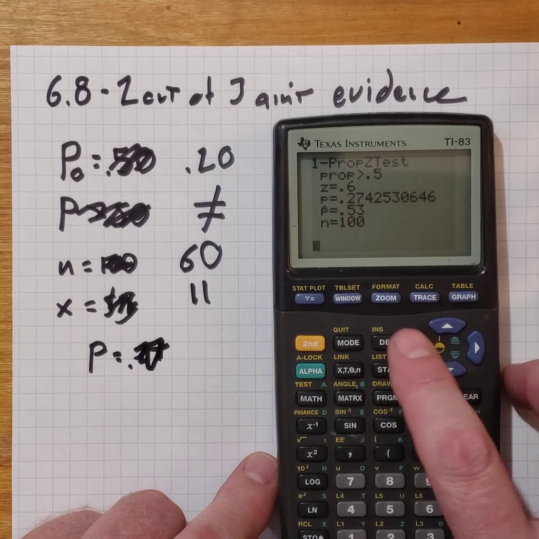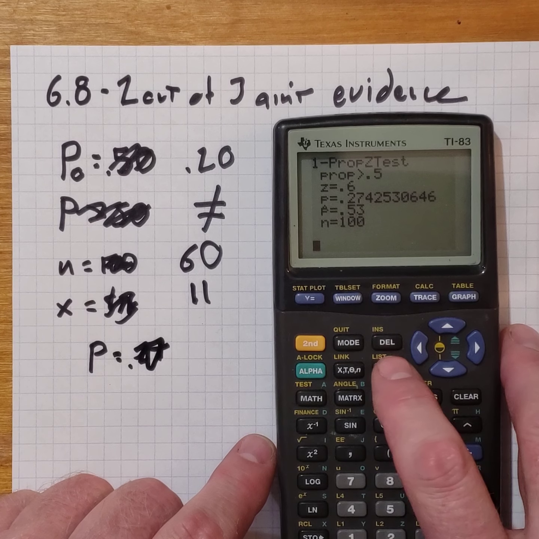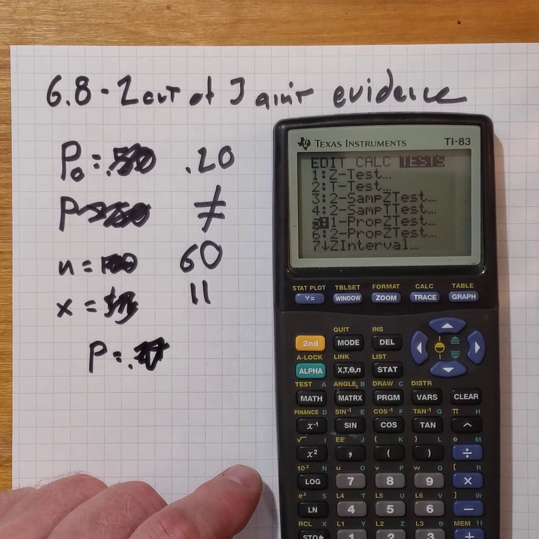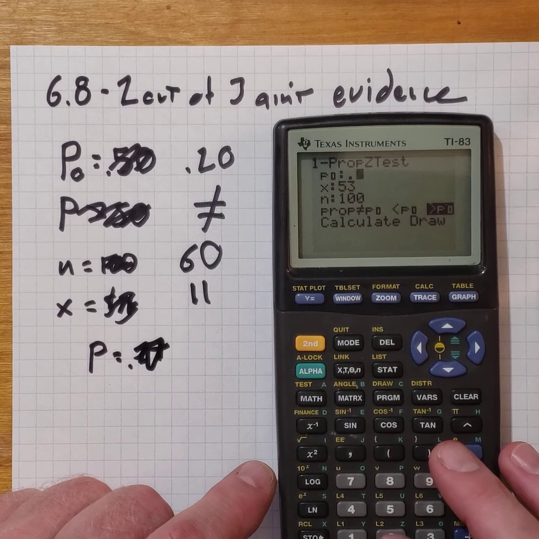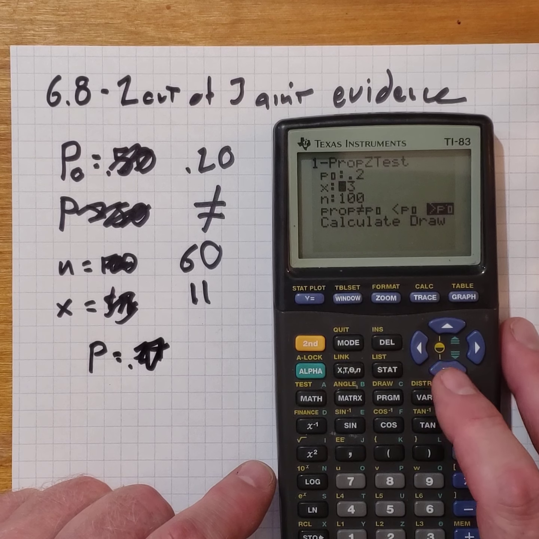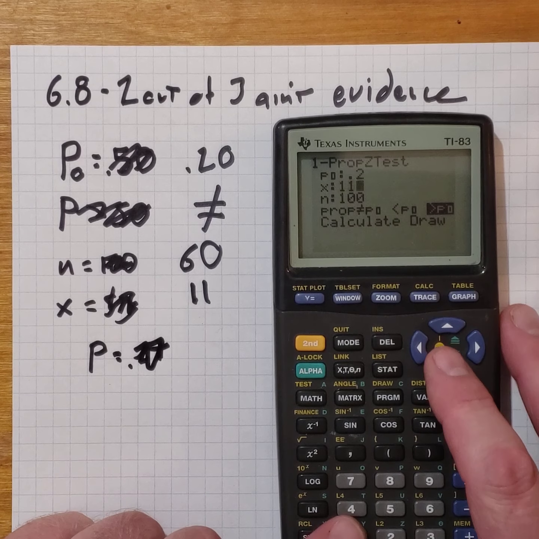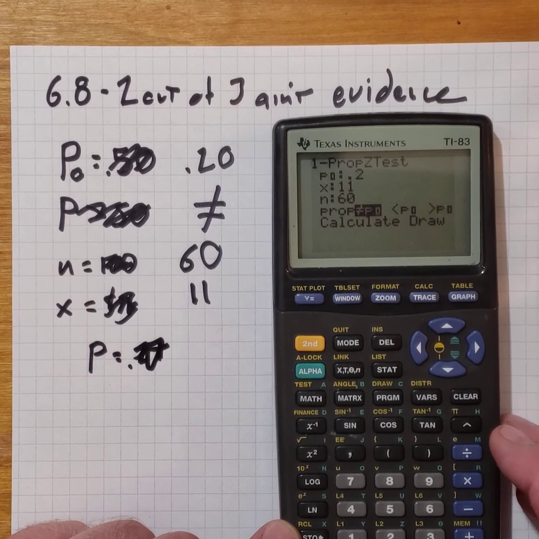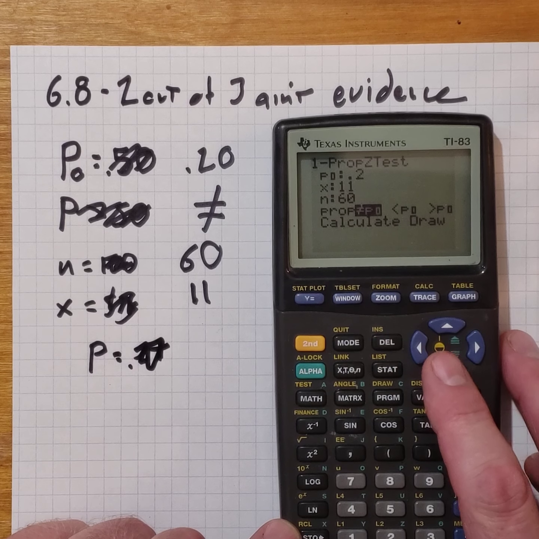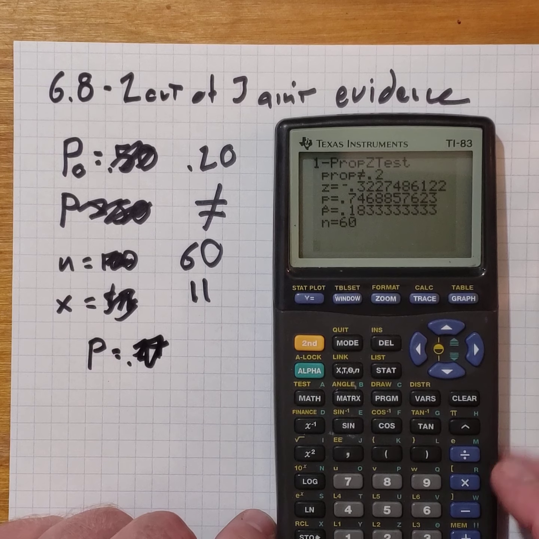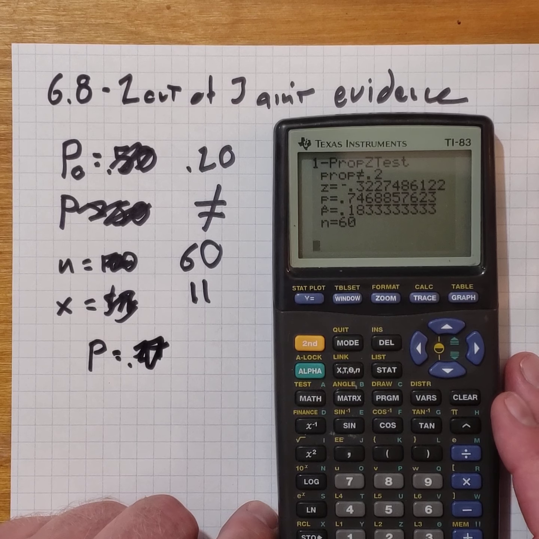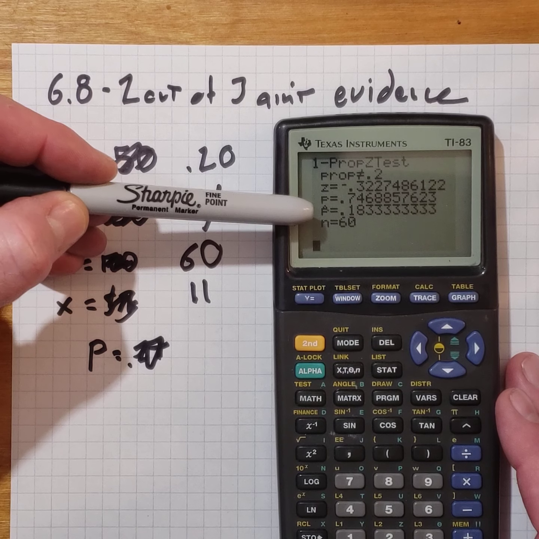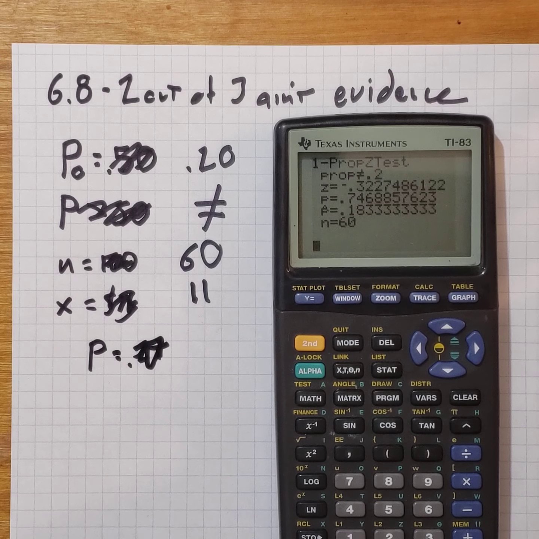All right. There's no distinction with P or T here. With Z or T. One prop Z test. My proportion of interest is 0.2. My X is 11 out of 60. And it's a two-tailed test. I'm just curious if it's right, not if it's high or low. And then we calculate. And here we get, wow, p hat is 18% in our population.